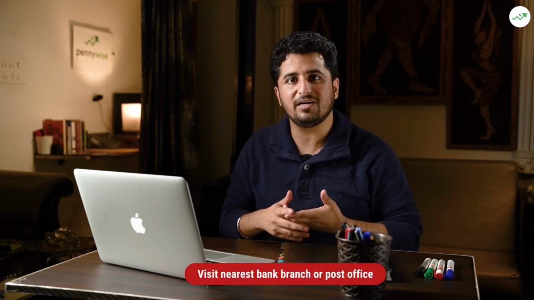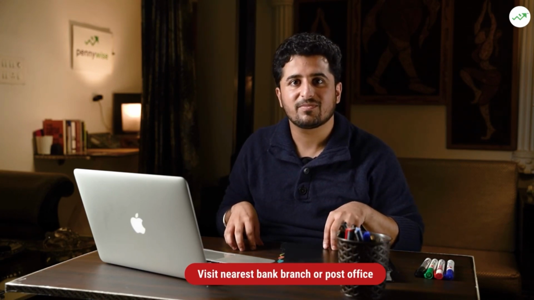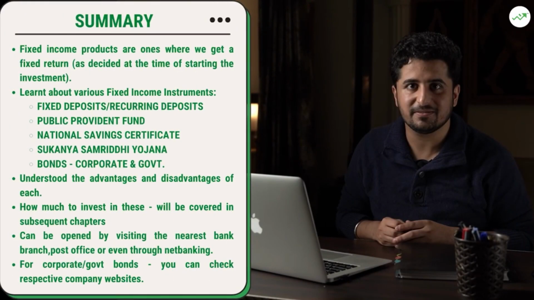And now for all these fixed income instruments that we studied, how do you get started? You could visit the nearest bank branch or a post office, and all of these schemes are going to be available there. For buying the bonds, there are a number of aggregator websites. We will definitely share a few of the resources. Along with that, you could also look at the respective websites of various companies. You could get started in less than half an hour.